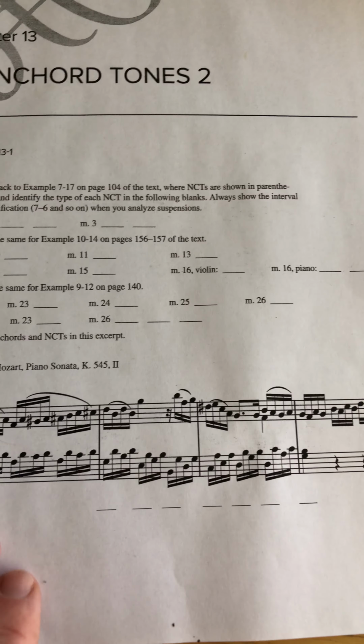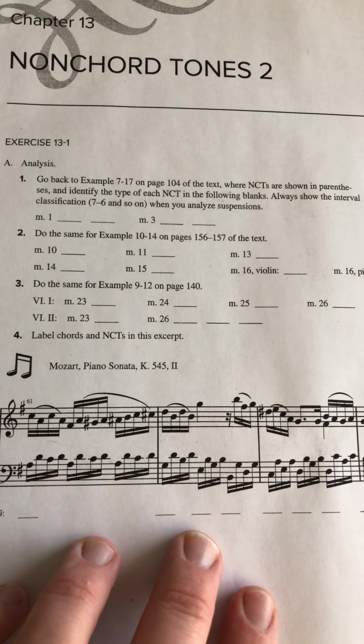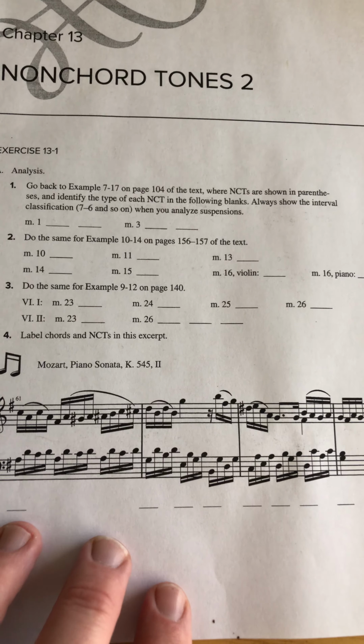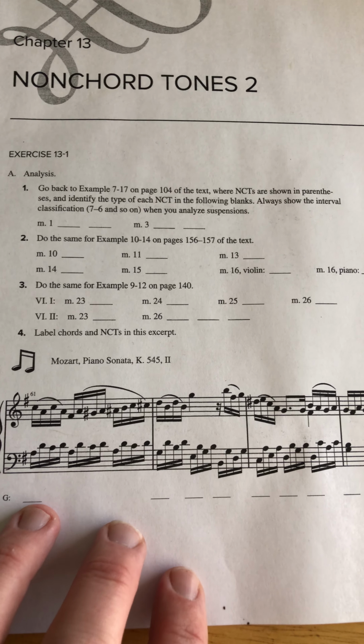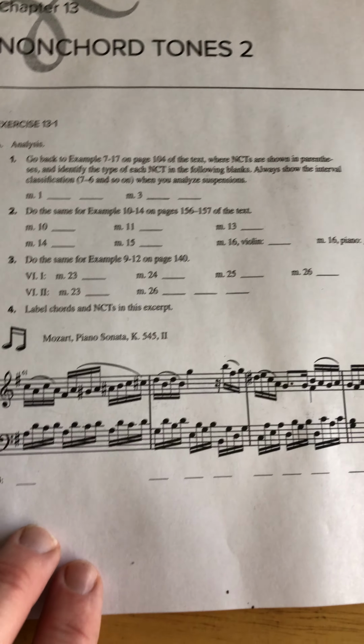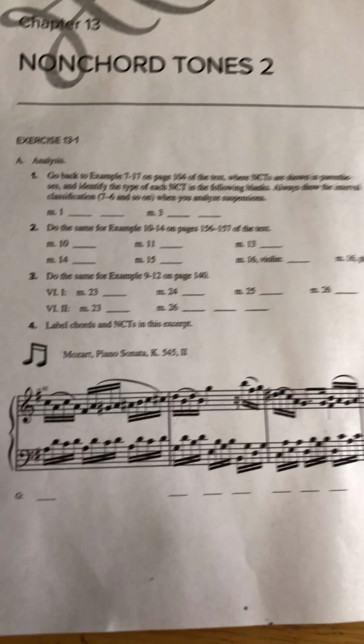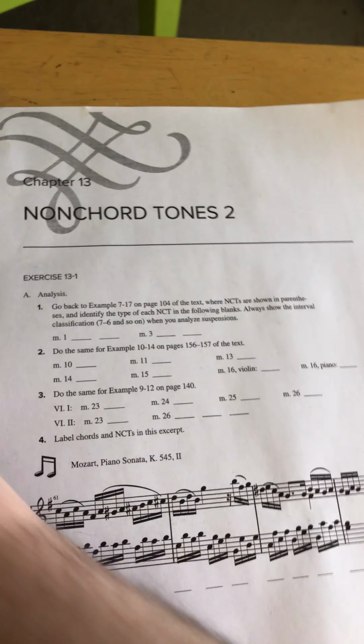Now, if it did not tell us this, it would be a little more difficult to try to figure things out. However, if you were to listen to the work, then you could hear where the chords change a little better. So non-chord tones, again, are not just seen, they're also heard. So let's take a look at this example.